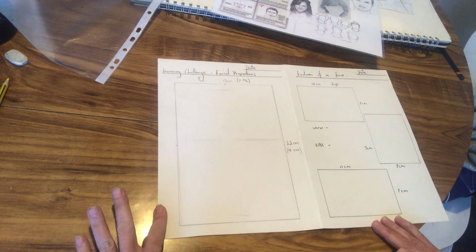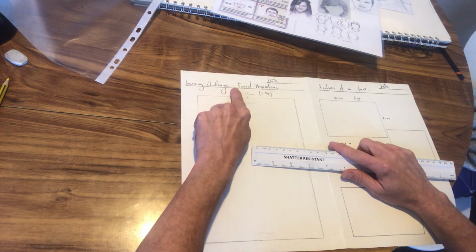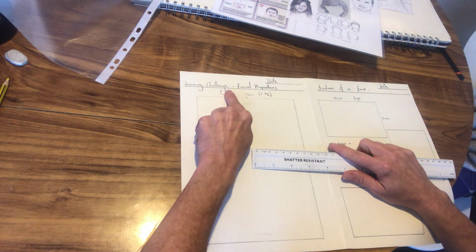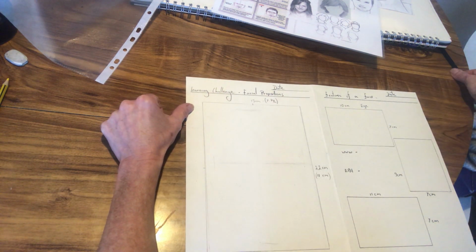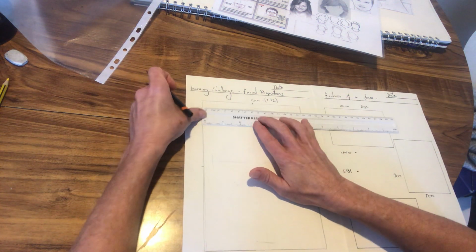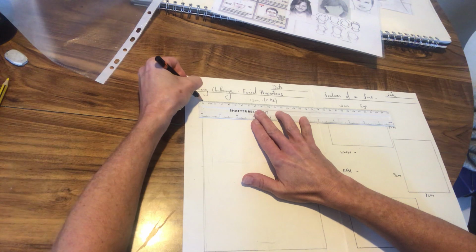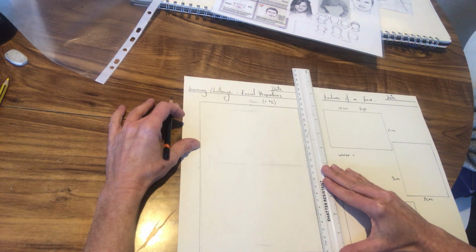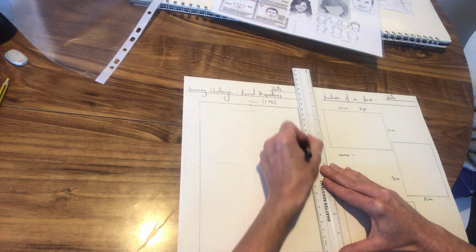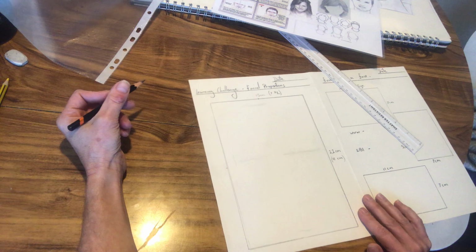Now, the first page in your sketchbook is going to be a double page of facial proportions and features of the face. So we're going to start by writing the learning challenge, facial proportions, and the date at the top of a clean page. And then we're going to draw a box, 15 centimetres by 22 centimetres. And this is going to have our first face. That is going to be facial proportions.